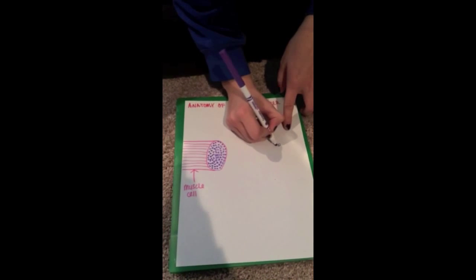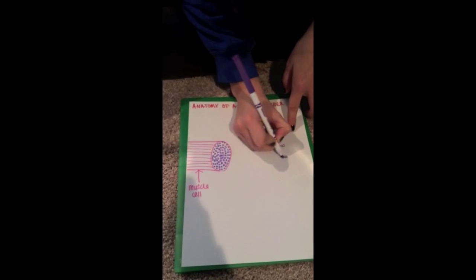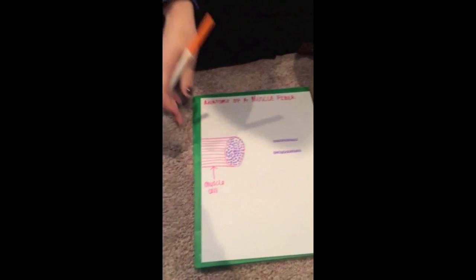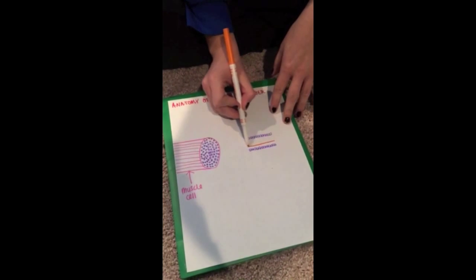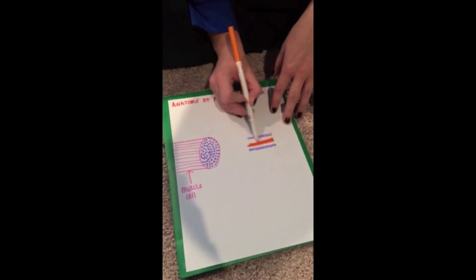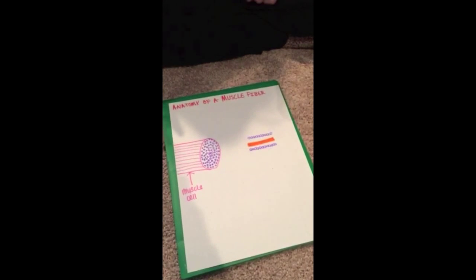Anatomy of a muscle fiber. Each muscle cell is made up of a thin filament called actin, which is a protein. And inside each actin protein is a thick filament called myosin, which is also a protein. Each band of actin and myosin is called a sarcomere.